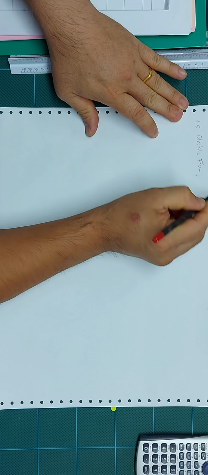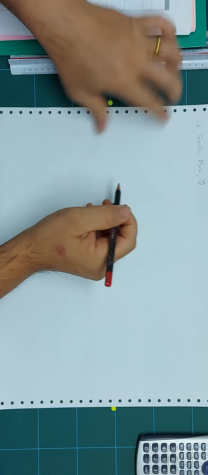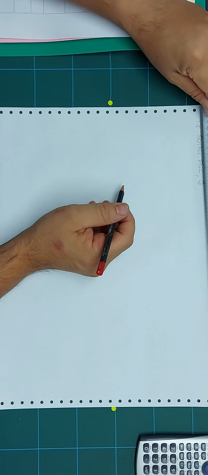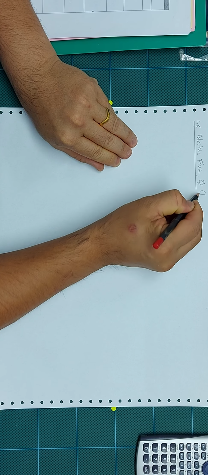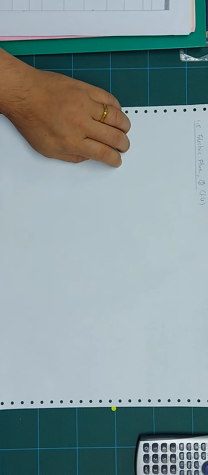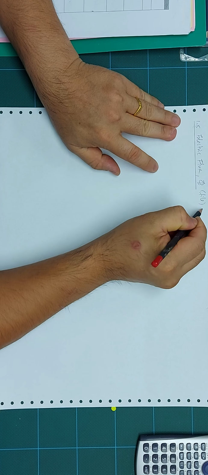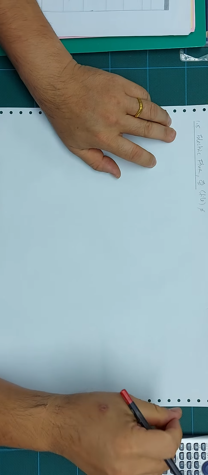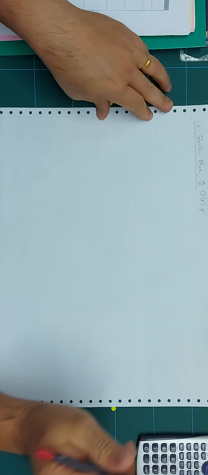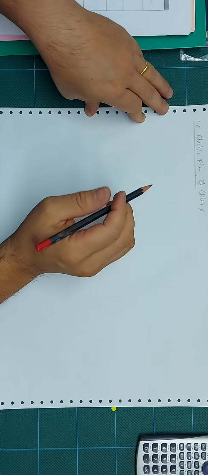Okay, electric flux has a symbol of phi. So this one you pronounce as phi. The small letter of phi is this. This one is the big capital letter for phi. Next one is what is electric flux?